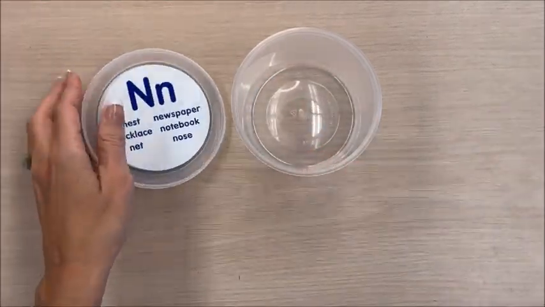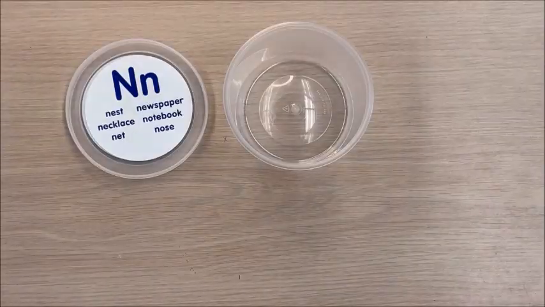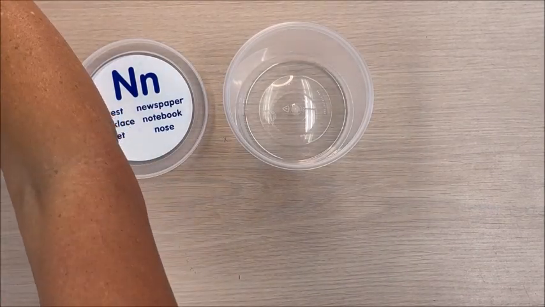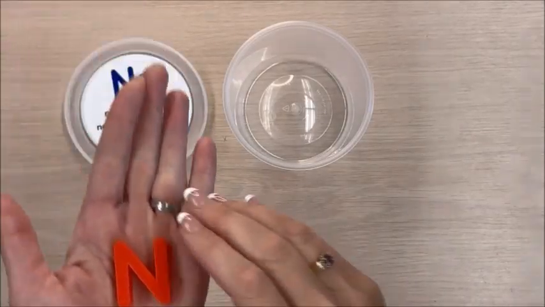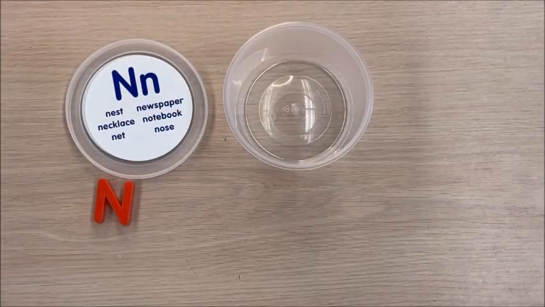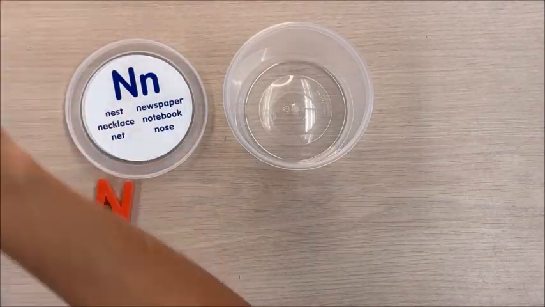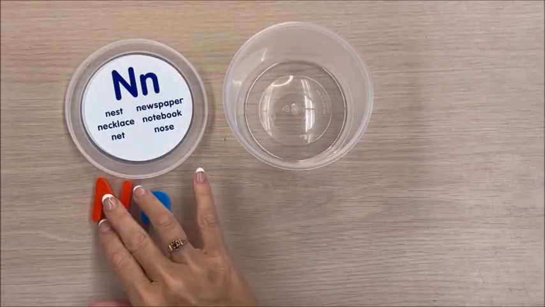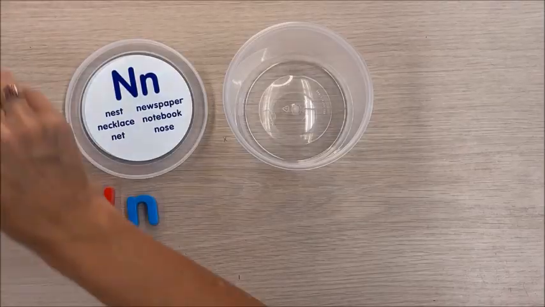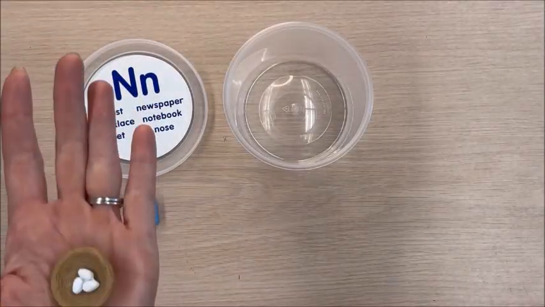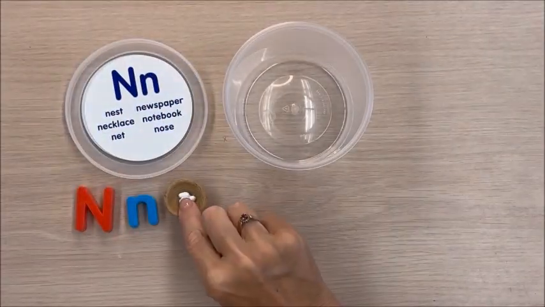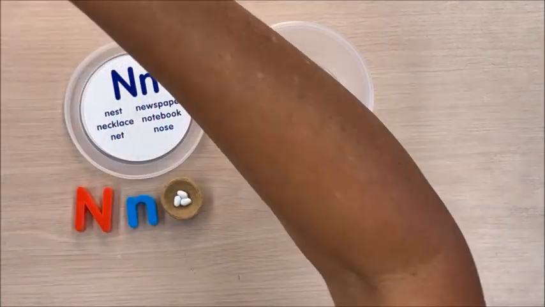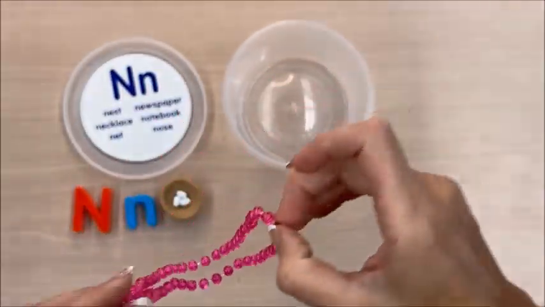There we go. Now let's find the things that go in the tub. First, we need to find the uppercase N. And now the lowercase n. Now we will find a nest. That's what a bird makes to lay its eggs in, a nest. Now let's find a necklace. You can wear a necklace around your neck.